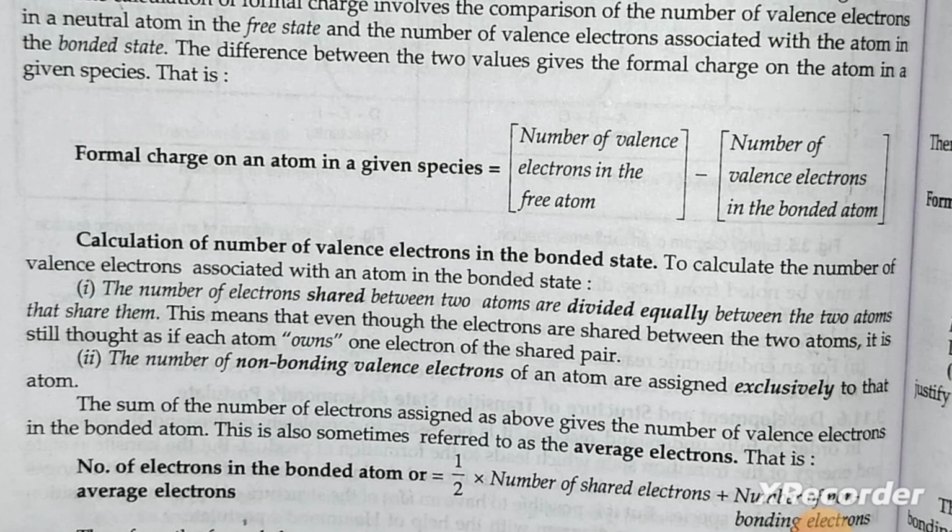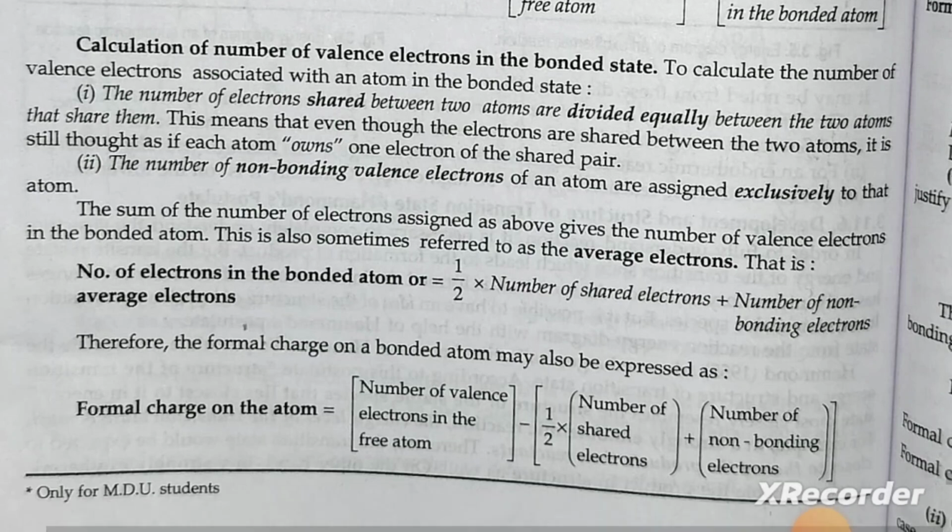Calculation of the number of valence electrons in the bonded state. To calculate the number of valence electrons associated with an atom in the bonded state, first, the electrons shared between two atoms are divided equally between the two atoms that share them. This means that even though the electrons are shared between the two atoms, it is still thought of as if each atom owns one electron of the shared pair. Second, the non-bonding valence electrons of an atom are assigned exclusively to the atom. The sum of the electrons assigned as above gives the number of valence electrons in the bonded atom.